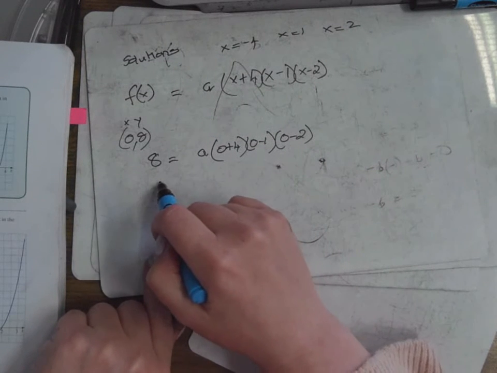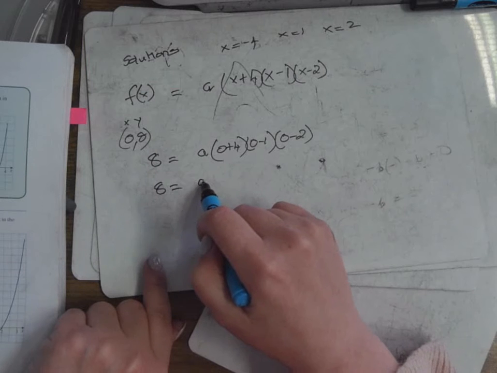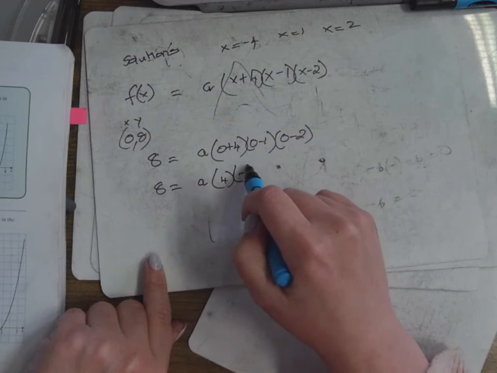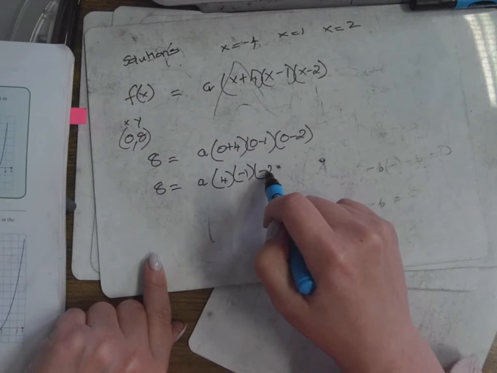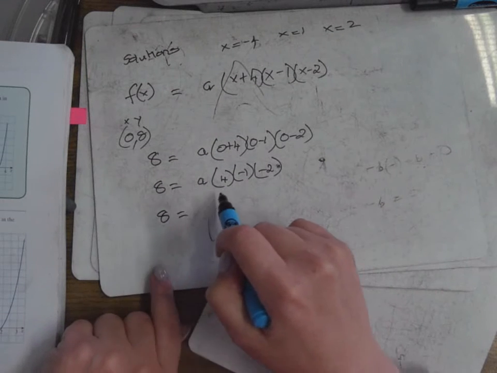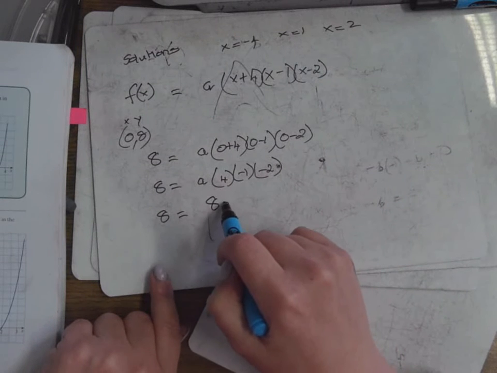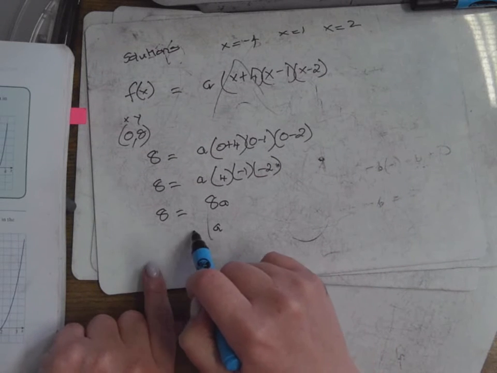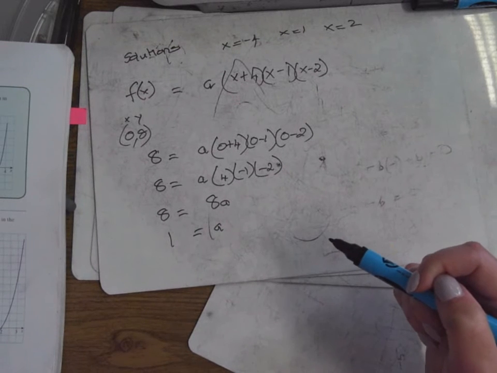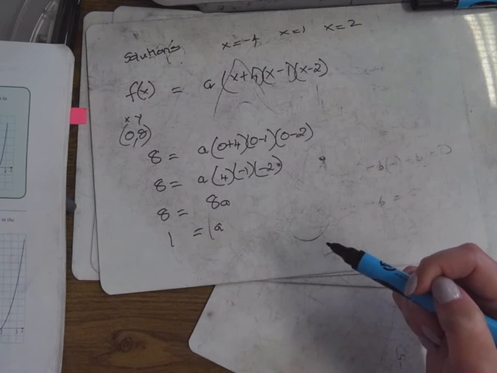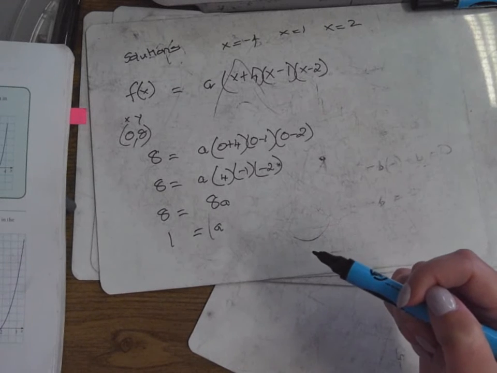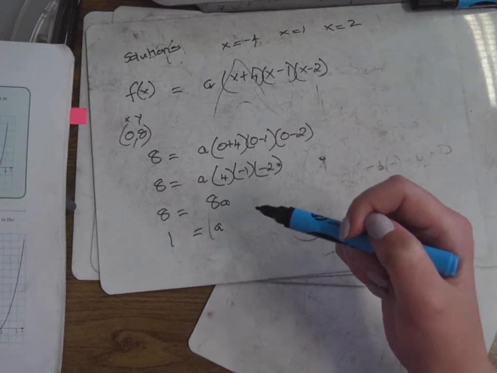Right, so that means 8 is equal to, multiplying out here, a times 4 times minus 1 times minus 2, isn't it? Okay, so that's 8 is equal to a times 8. So you get 8a equals 8, a is 1, because that multiplies out to be 8. Right, so it turned out to be the single function, but it could easily have turned out to be the double one, the triple one, whatever.